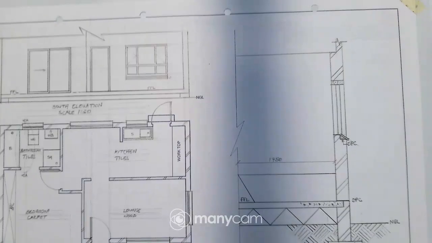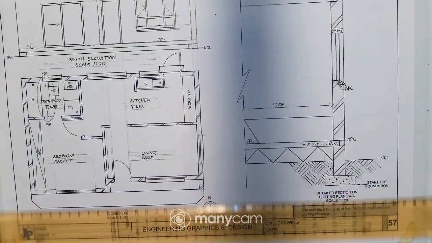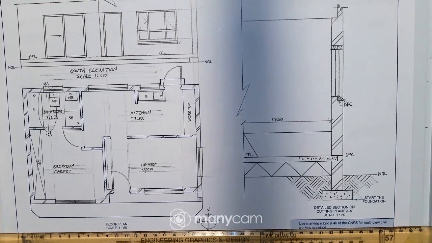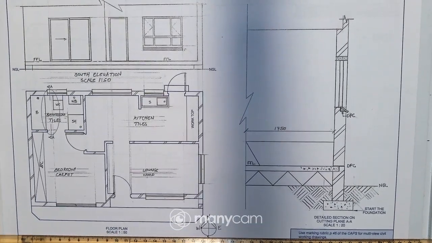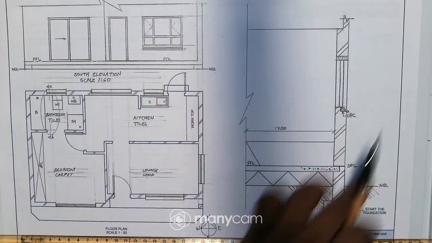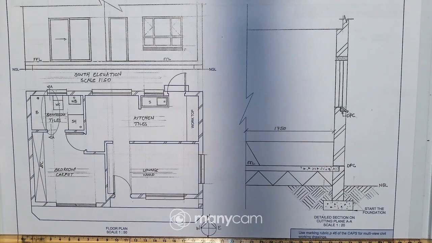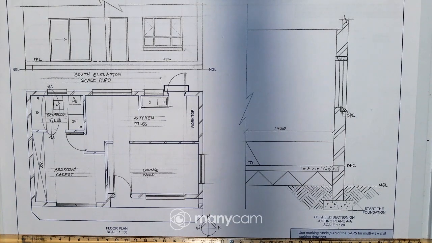So let me just show you the complete view so that you can see everything. Okay, so the question is complete: the floor plan, south elevation, and section AA, right? Okay, so the scale is indicated there, and they labeled the view. So there's no need for me to label the view and also write the scale.